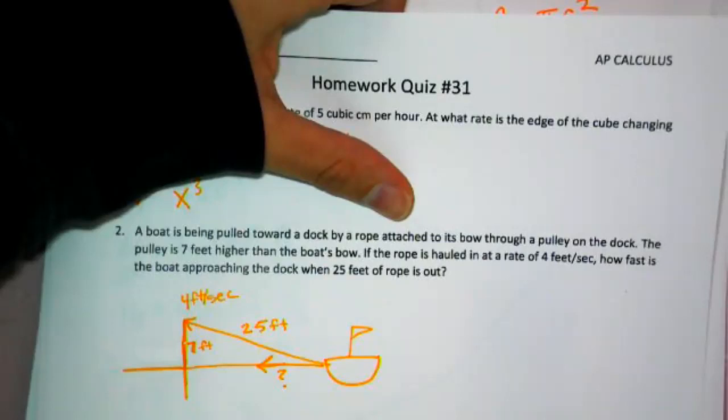Where's that 4 go? In my picture, that is the hypotenuse. We know that an ice cube's melting at this rate, so that's this. We're trying to find the edge. That's that. Like the edge is that. Switch to the side.